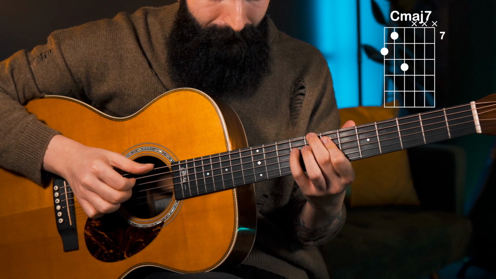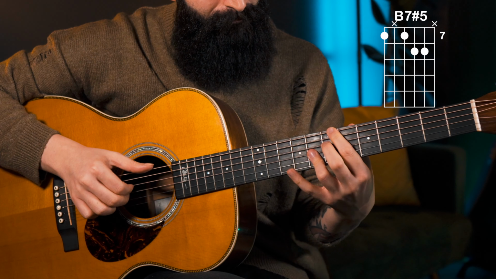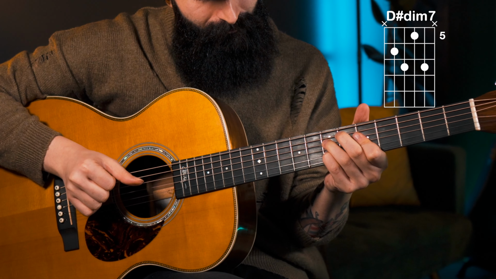So far we got... and then we are finally heading to the 1 minor, the E minor 7 chord. Several ways to play it. I'll show you a couple.